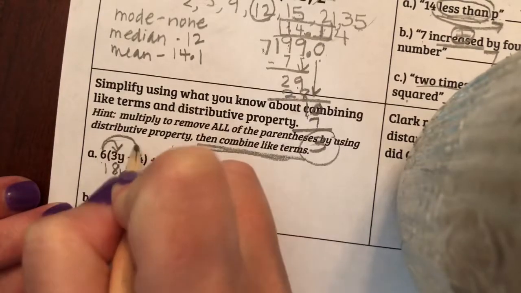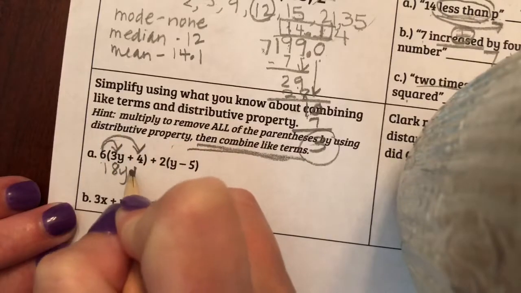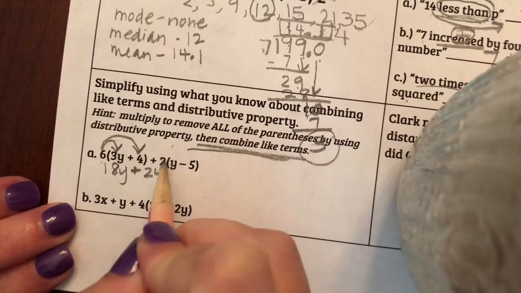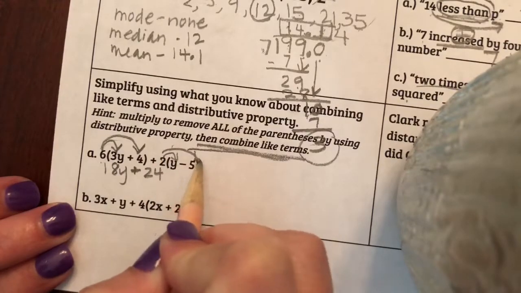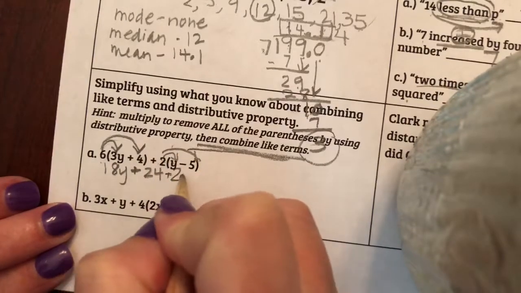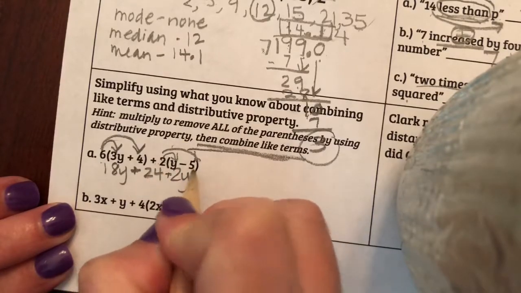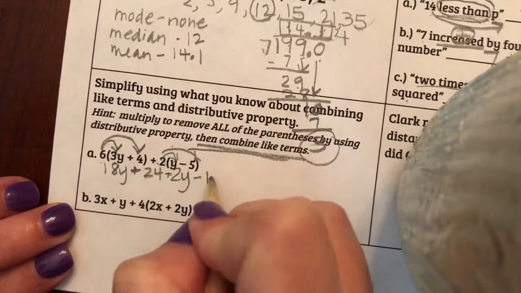Then I'm going to take my 6 and multiply it by a positive 4, which would be plus 24. Now I'm going to distribute my 2 to the 2 terms within this parentheses. 2 times y is 2y. 2 multiplied by a negative 5. A negative and a positive when I multiply together becomes a negative term.